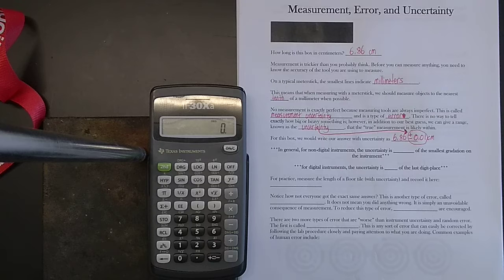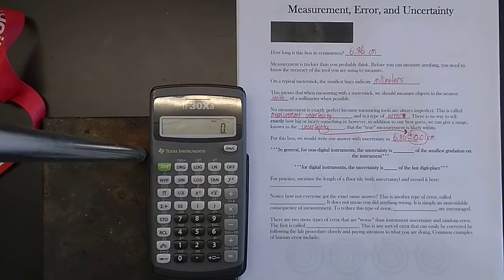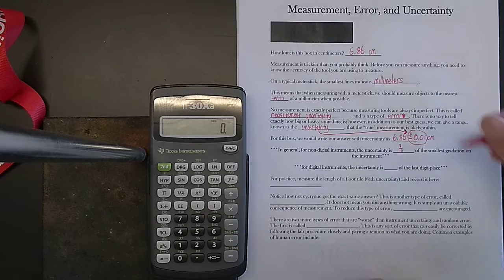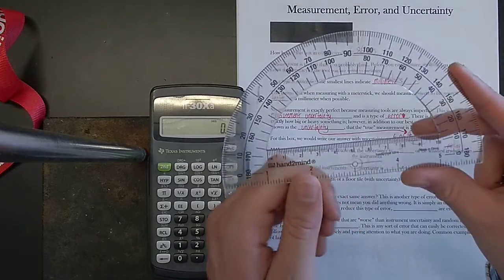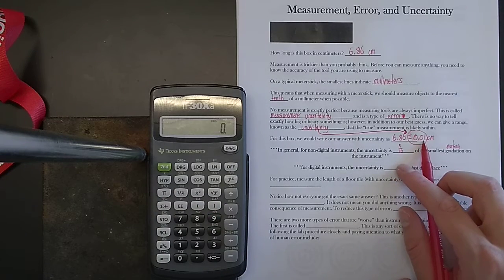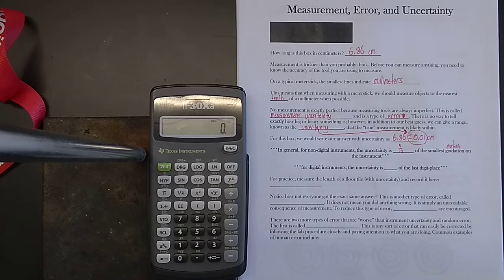In general, for non-digital instruments, that means things that you have to actually read yourself, that don't just give you a number like this, an example of a digital instrument would be this stopwatch right here. It just tells you the time. So, for non-digital instruments, the uncertainty is always 1/10 of the smallest gradation or marking on the instrument. So again, the smallest markings on here are millimeters. The uncertainty must be 1/10 of a millimeter. That comes out to 0.01 centimeters.